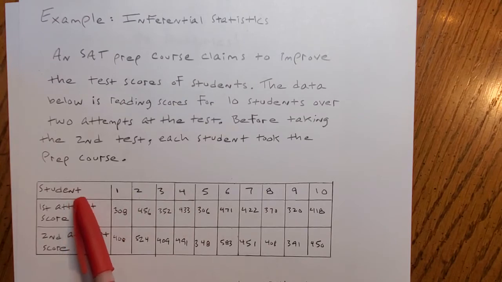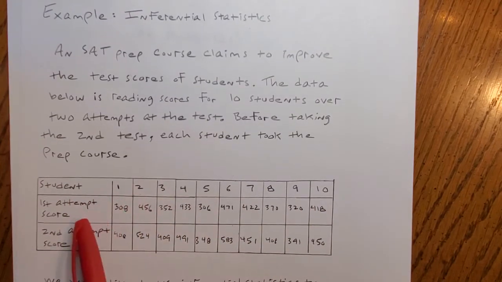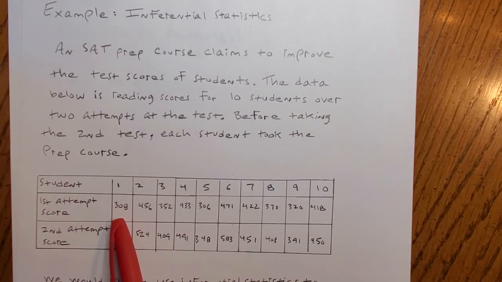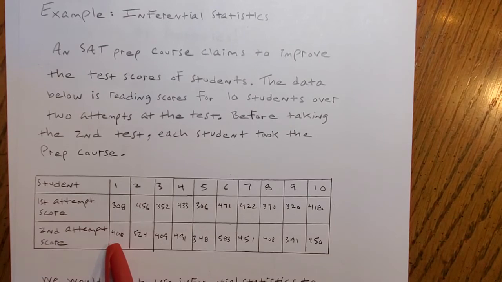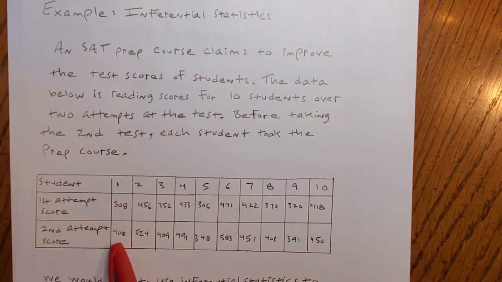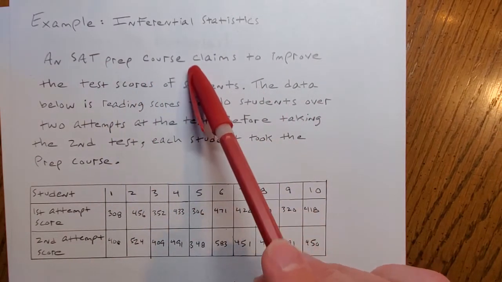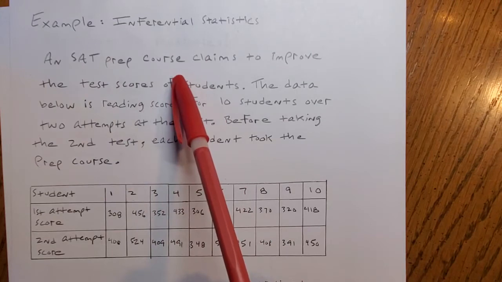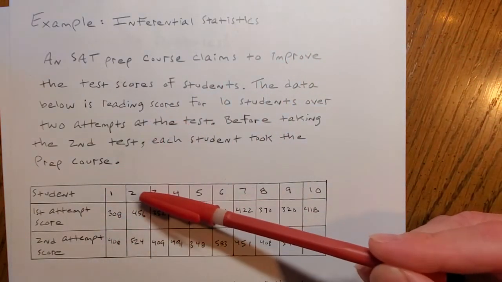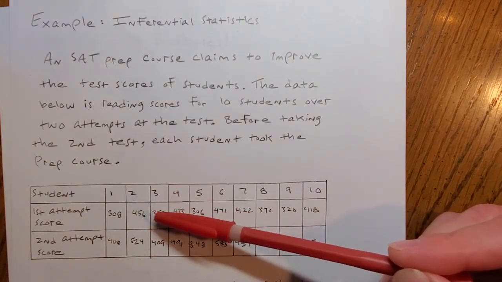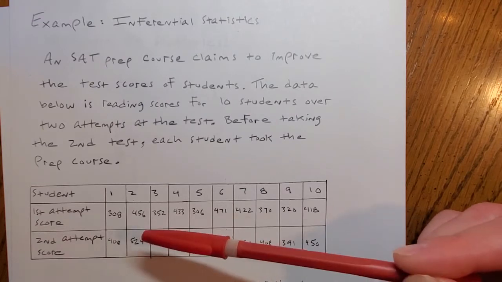The students have their first attempt. Here's their score for their first attempt. So student number 1 scored 308 on their first attempt, and student number 1 scored 408 on the second attempt. Well, that's an improvement. I mean, the claim is there's this school that offers this SAT prep course that claims to improve the test scores. All right, that's an improvement. What about student number 2? First attempt, they scored 456, and second attempt, they scored 524. Well, I would say that's an improvement too.